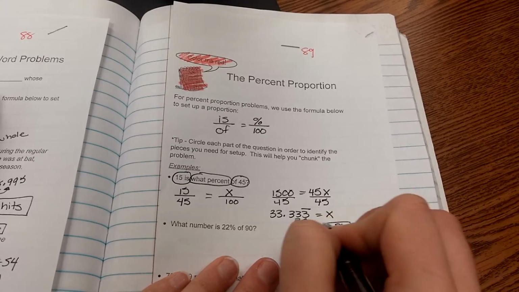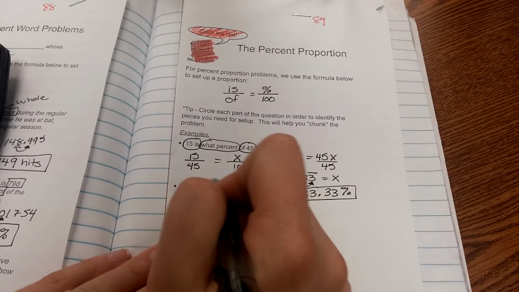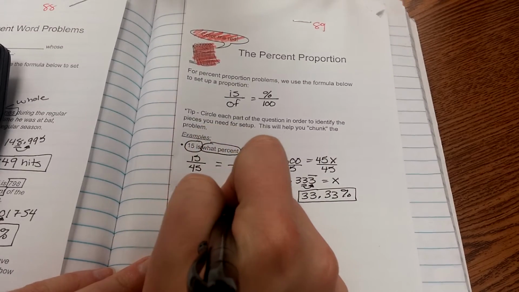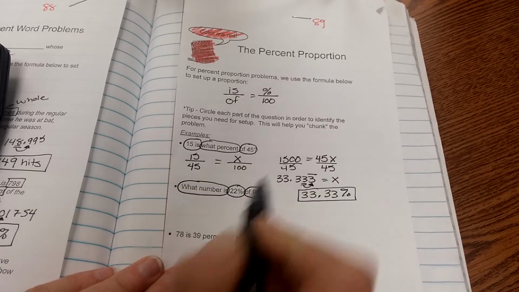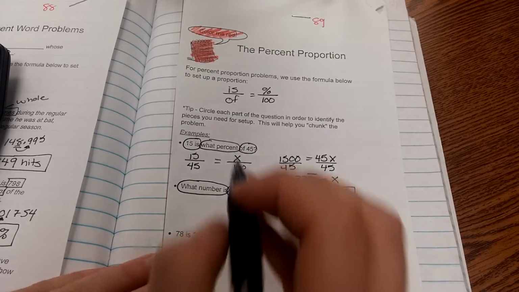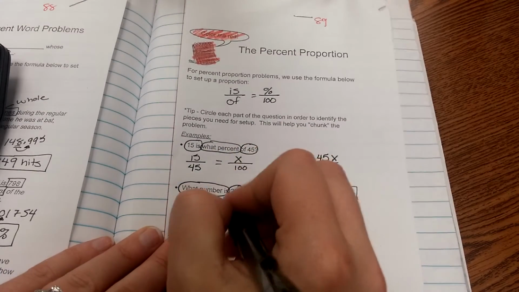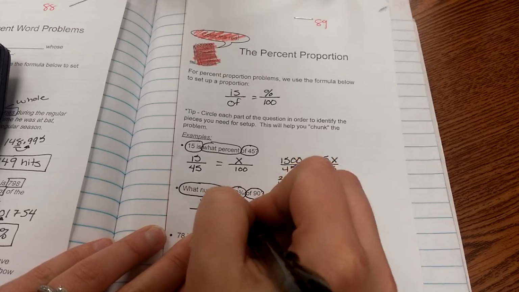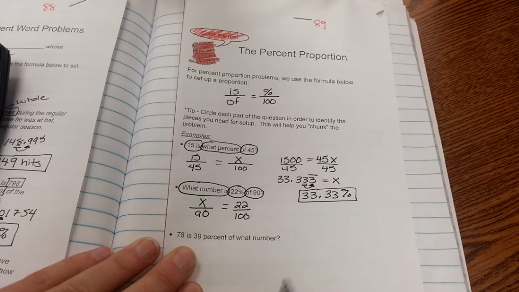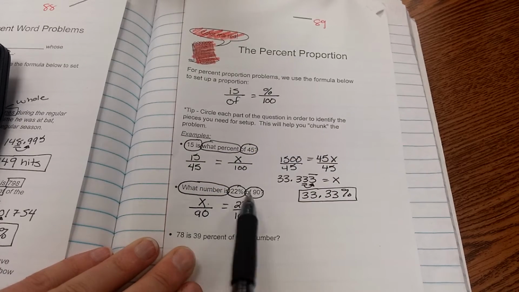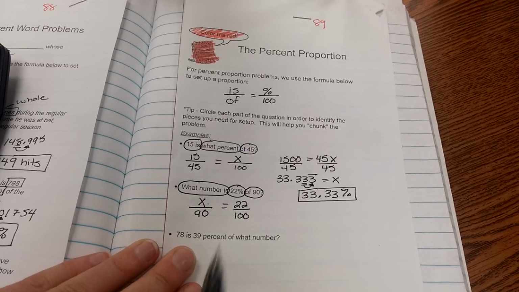All right, example number 2. Again, chunk it. What number is 22% of 90? So what number is, that goes on the top. We don't know, so we're going to put an X. 22%, that goes over top of 100, of 90, and that goes in the denominator of the first fraction. So what number is of 90, 22% over 100? And then cross multiply and solve.